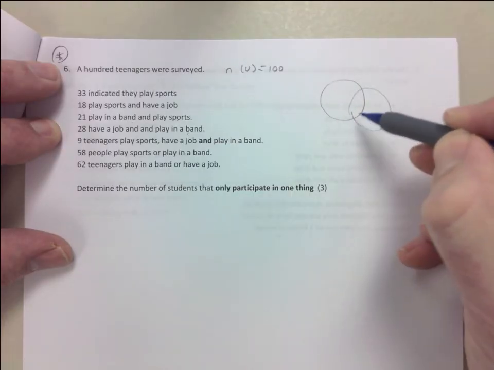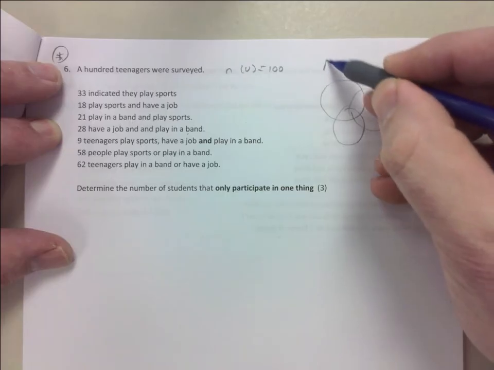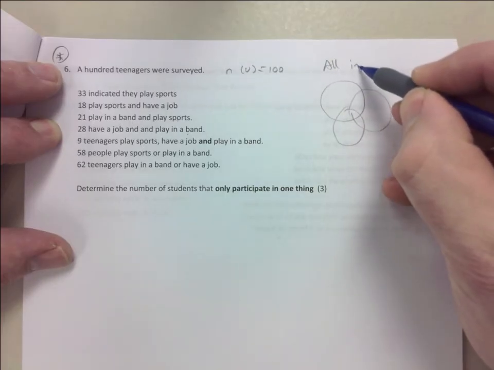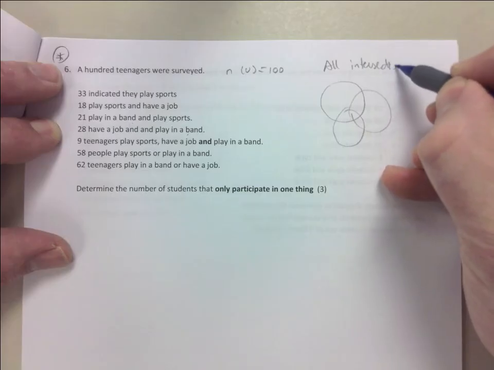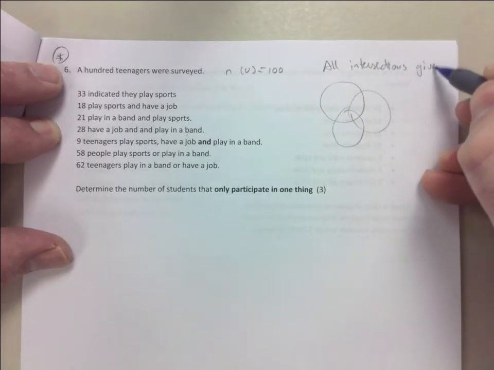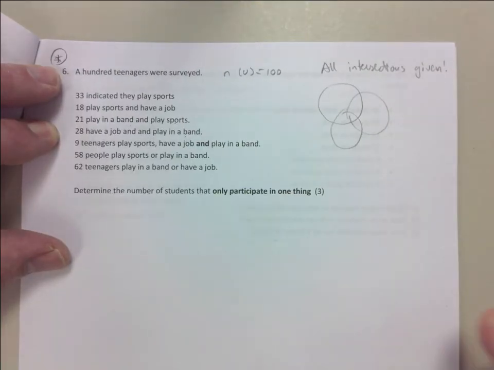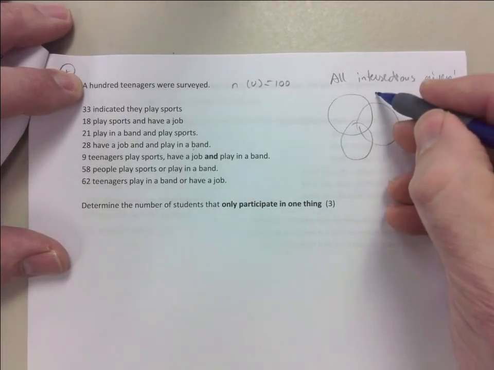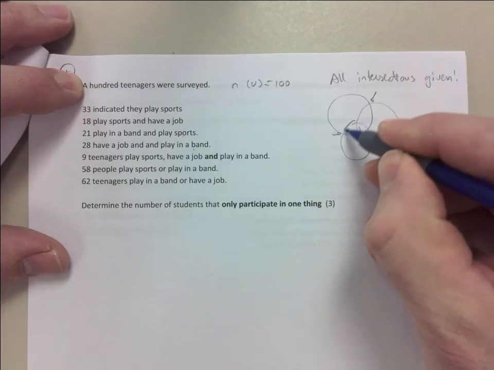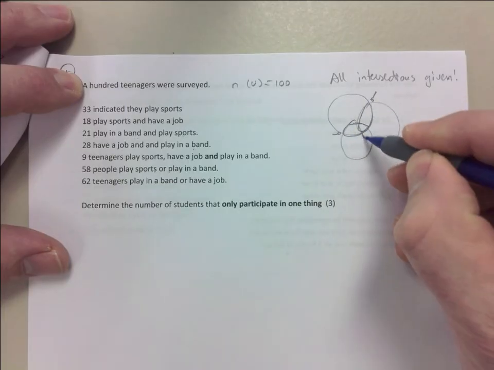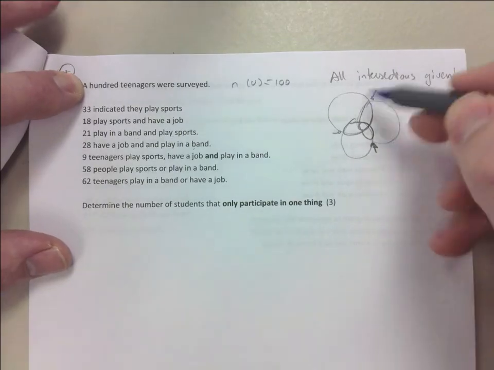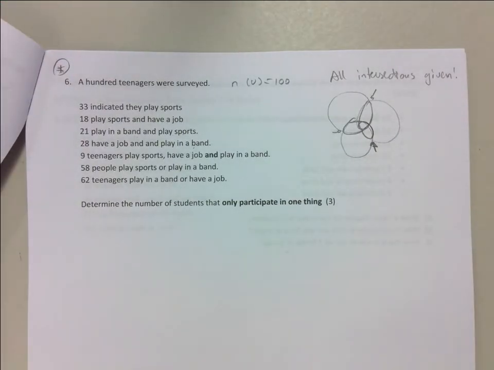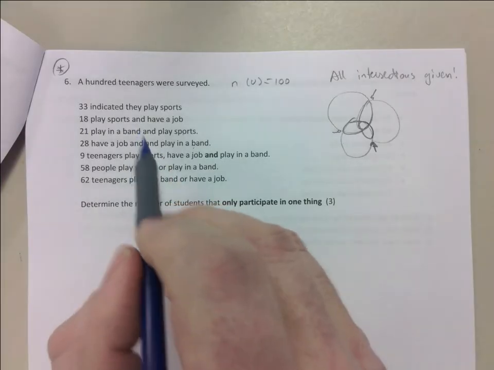So basically, this is the case. I will say all intersections given. Okay, so that's for sure. I'm going to focus a little bit. You can do this. There we go. What do I mean? All these intersections, like this is given, and this is given, okay? So all 3 intersections are given. That's the case that we're talking about. So let's see here.